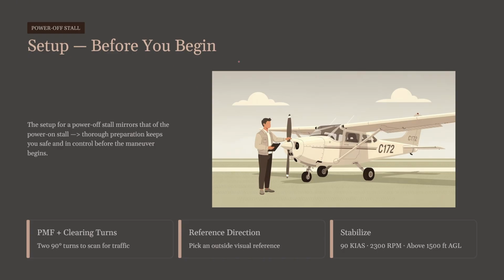Before setup, just like before on a power on stall, we start with PMF and two 90-degree clearing turns to check for traffic, then choose an outside reference point to maintain your heading. After that, we stabilize the airplane at 90 knots with 2300 RPM and make sure we are above 1500 feet AGL. Okay. Once everything is stable, we begin configuring the airplane for landing.